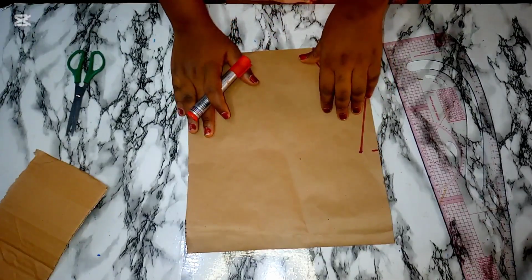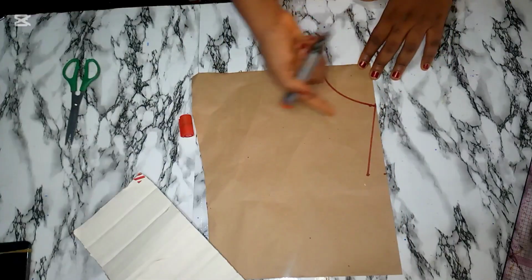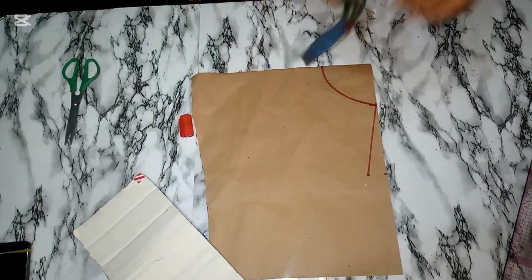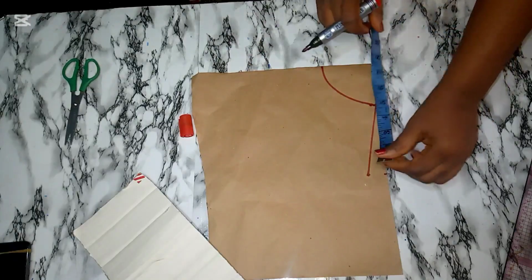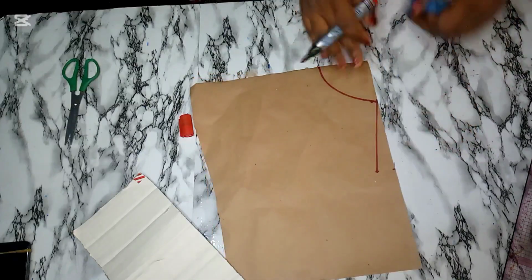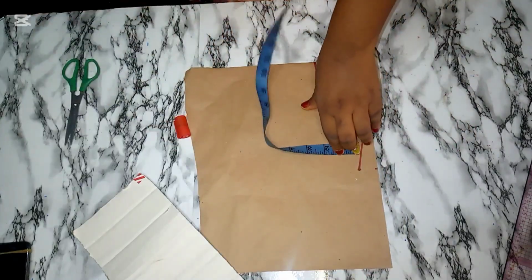Let's get started. So I've already gone ahead to mark out my neckline, which is 3 inches depth and 3 inches width, standard measurements, and I've gone ahead to divide my shoulder into 2. 15 divided by 2 is 7.5. Then I'll go down with 1 inch and create my shoulder slant.